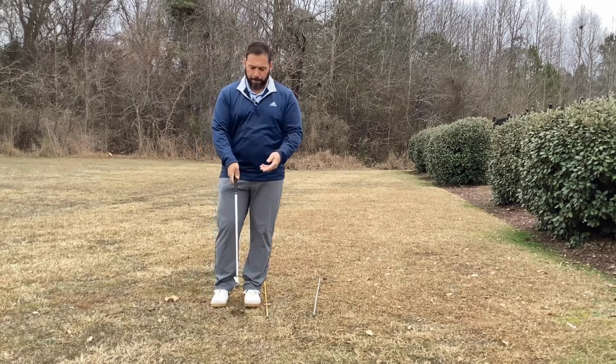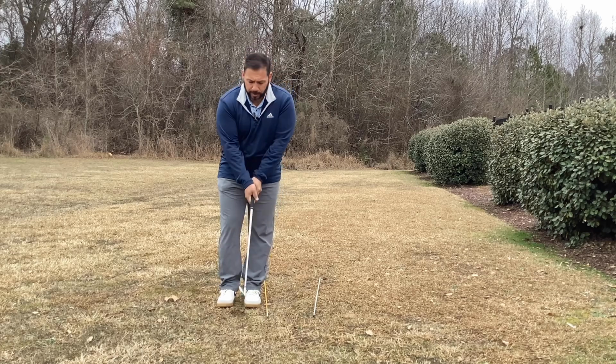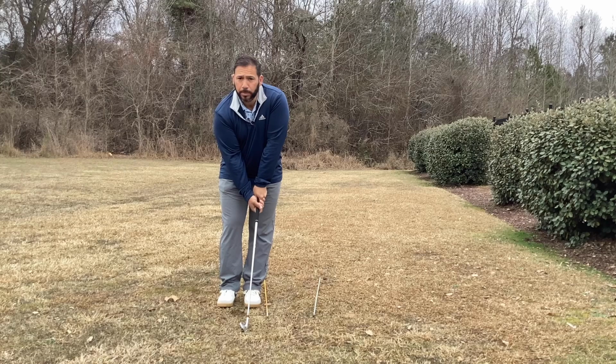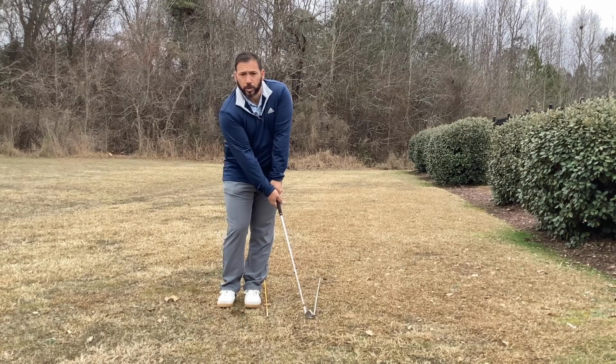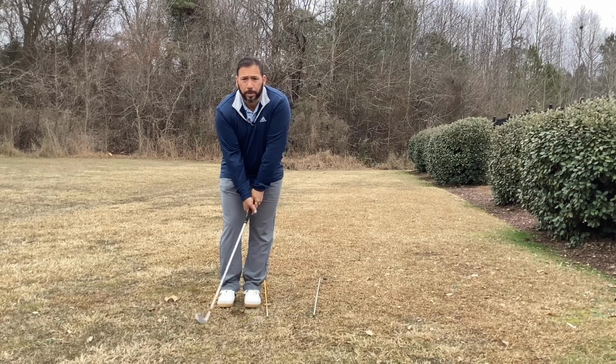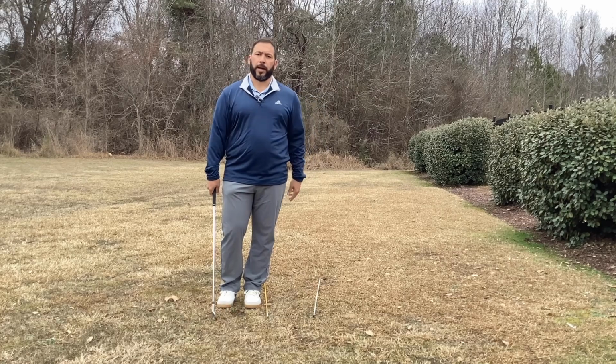Again, to recap what I just said, our grip in relation to the club face will determine which way the ball starts. If we have a strong grip, our club face is going to close, causing the ball to go to the left. If we have a weak grip, that club face is going to remain open and cause the golf ball to go to the right.